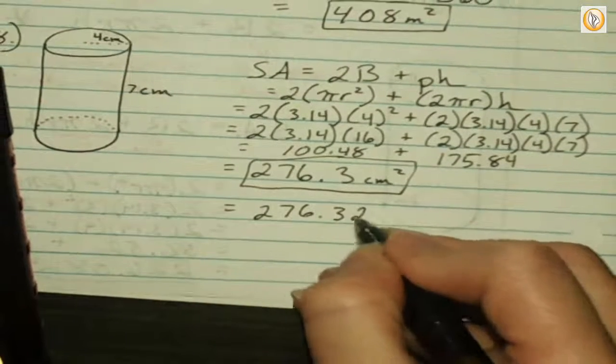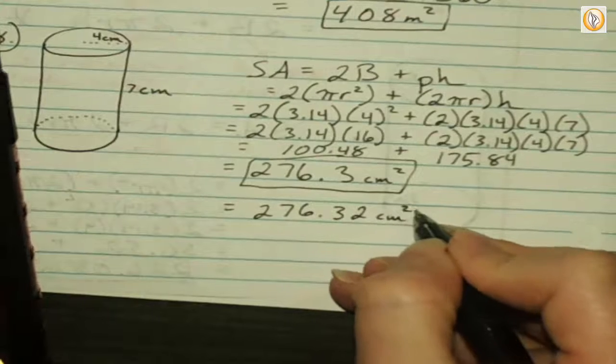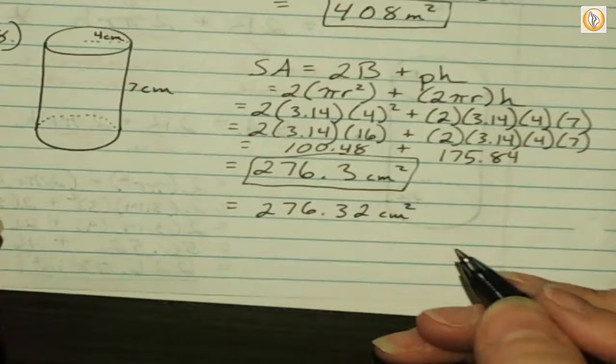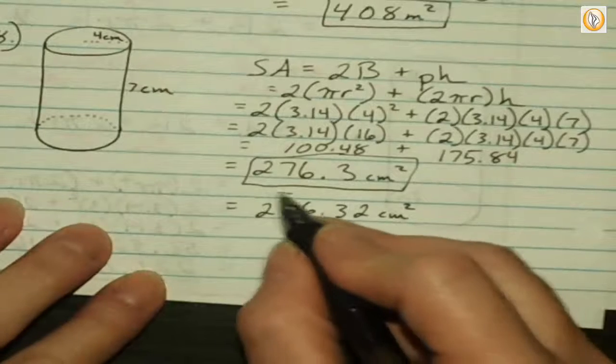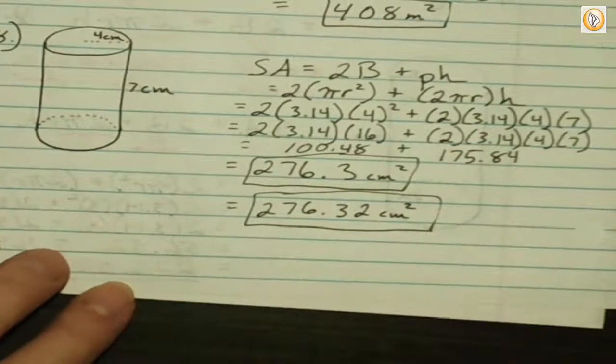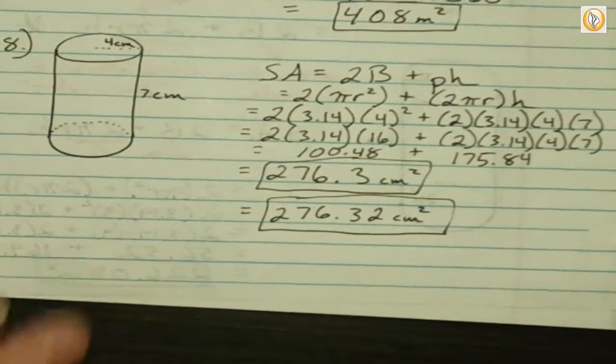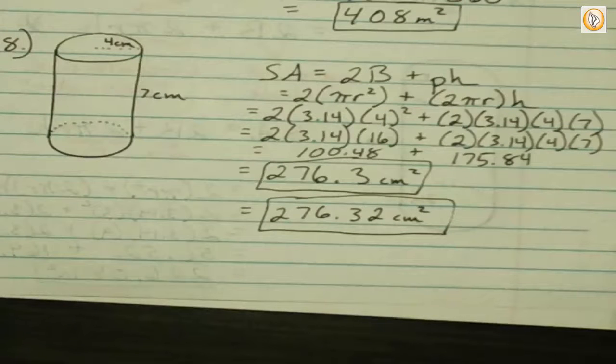Did they say to round it anywhere? I don't see it. Find the surface area of the following cylinders. So I wouldn't count off anyway. Just so you know, if they use the pi button or something, then it could give you something different. But it's so close that I can usually tell when I'm grading. You know what I'm saying?